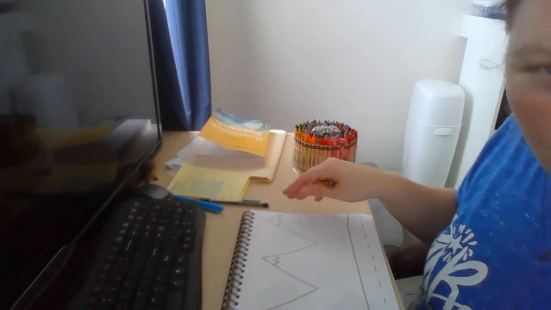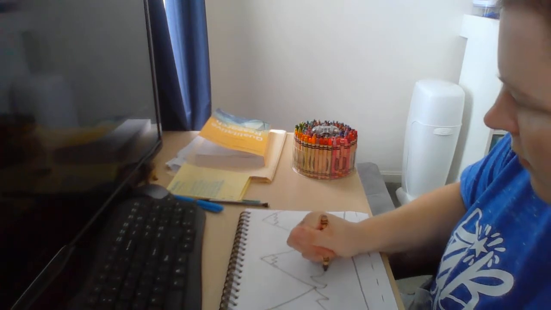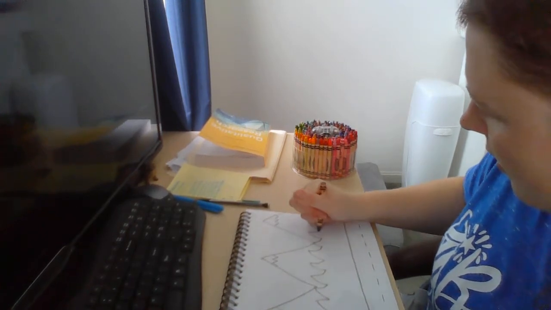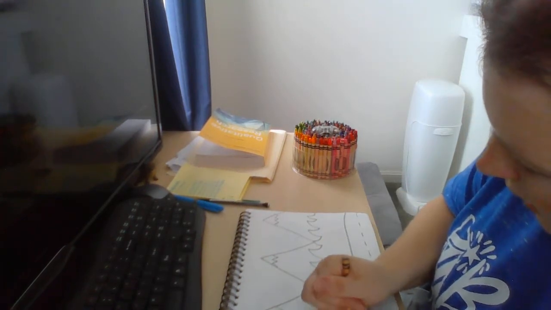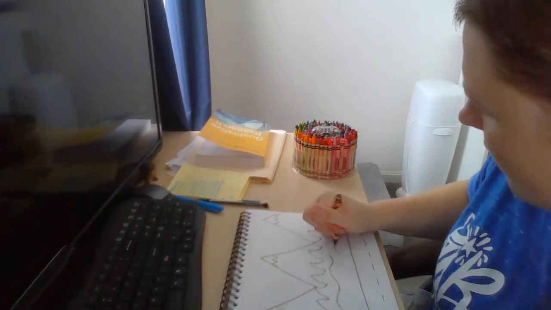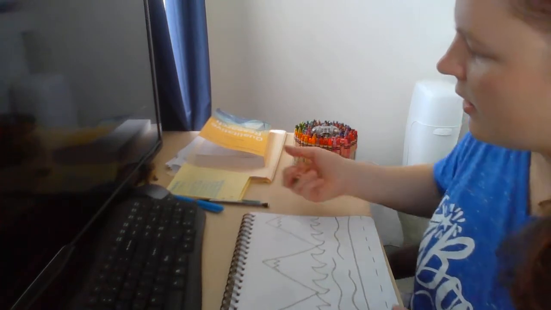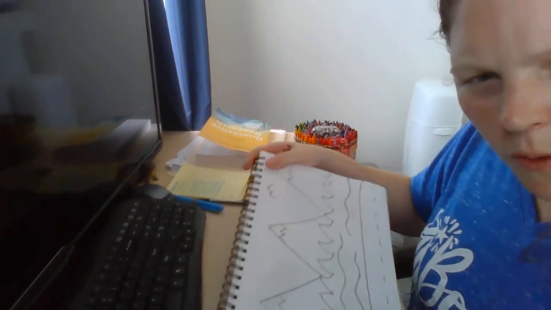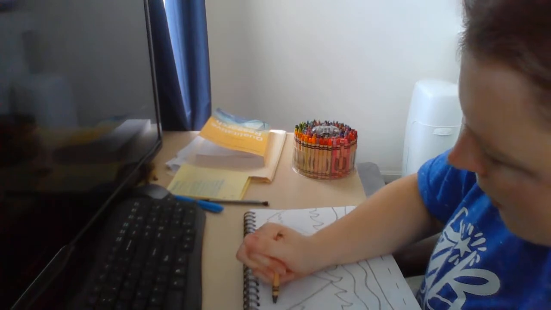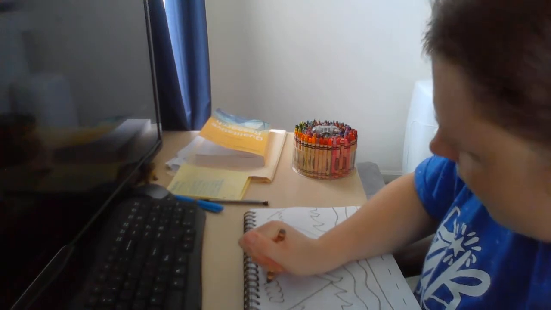Maybe there will be water between the mountains and the road, so I can make a wavy line. And that way you know it's water. I can add a curvy line. And then I can add a bumpy line to look like a bird. Or maybe I would do a bumpy line on top and a wavy line on bottom to make a cloud.